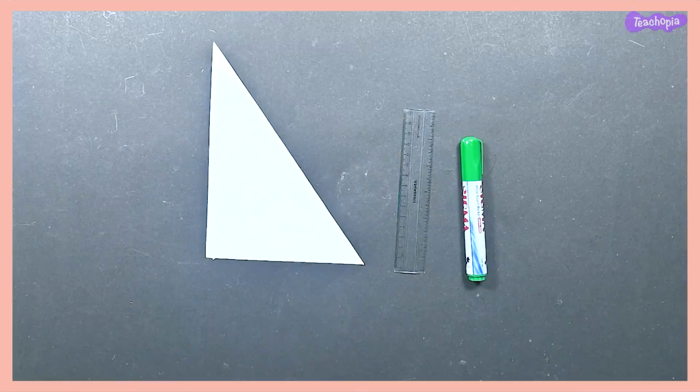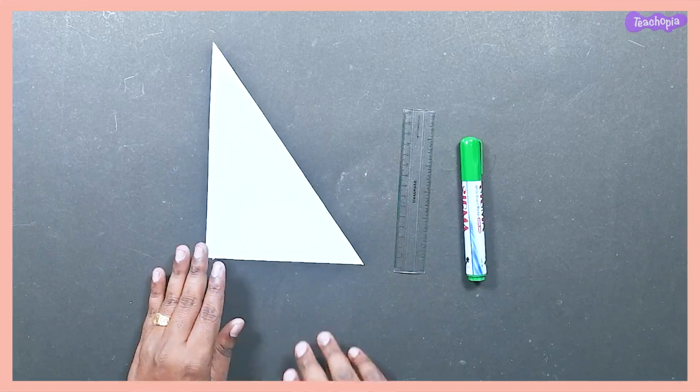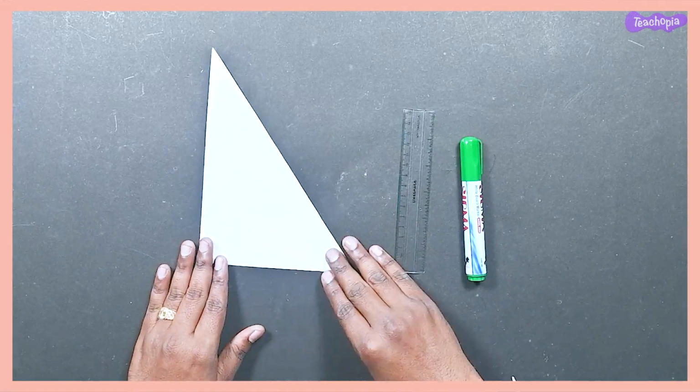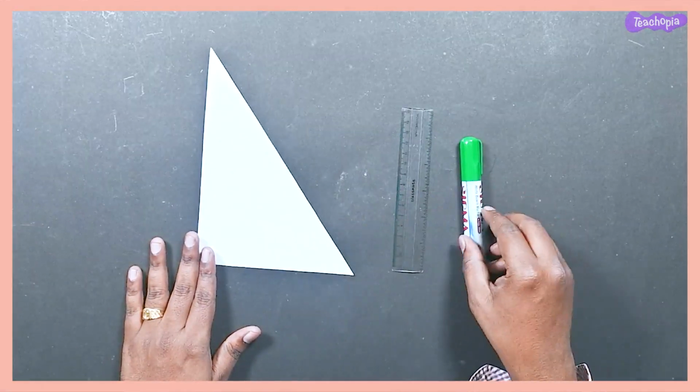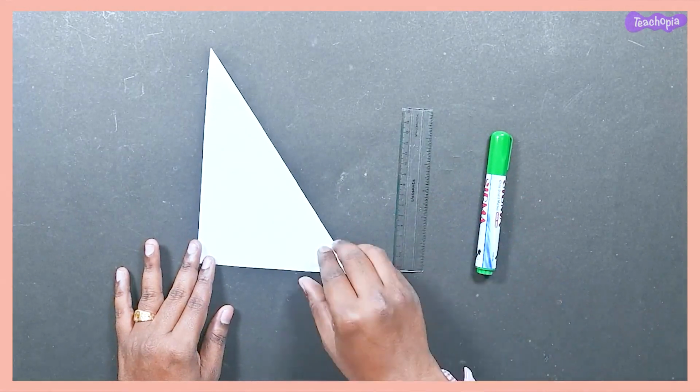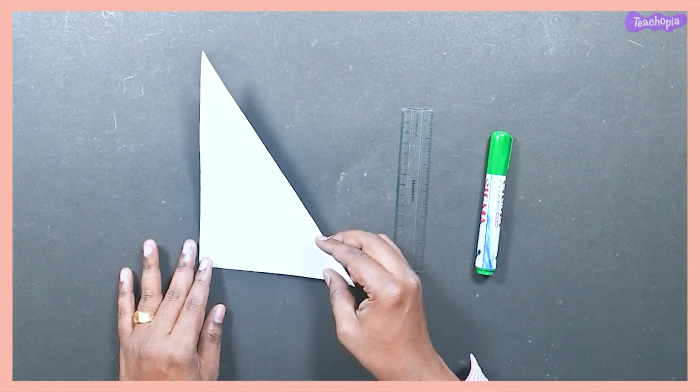Let us see a relationship between the area of a triangle and a rectangle with the help of a small activity. So, for doing this activity, I have a small white sheet which is cut into a form of a triangle, a scale, and a marker. So, I have cut that white sheet in a form of a right angle triangle.